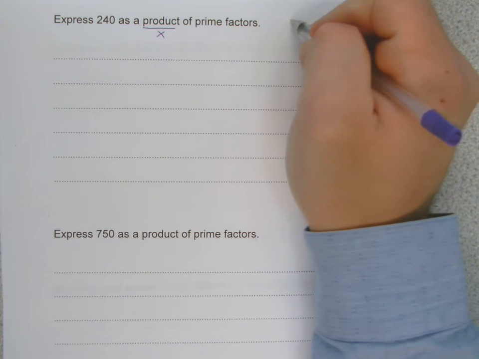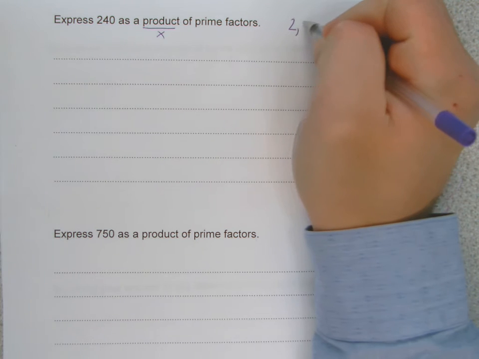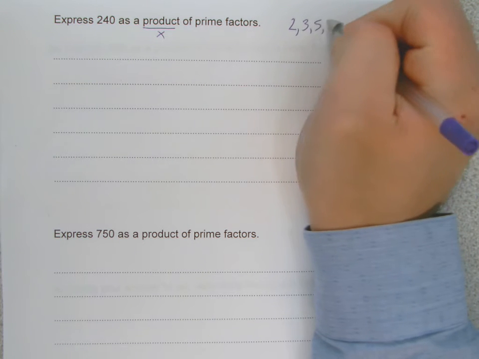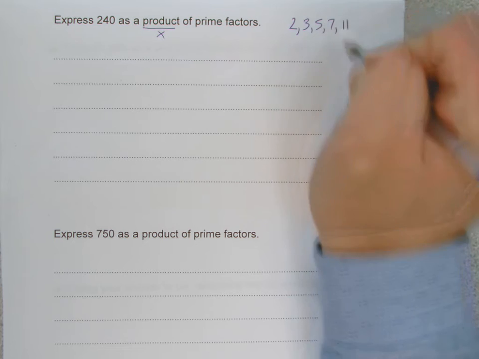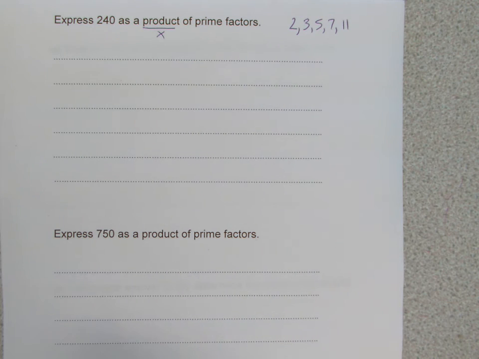So what I'm going to do, I'm going to write down my prime numbers here first. So 2, 3, 5, 7, 11. Just the first few, that will usually do. Remember now, a prime number is prime because it's only got exactly two factors. 2 is prime because factors of 2 are 1 and 2. Same with 3. Factors of 3 are 1 and 3. And 5, the only factors are 1 and 5.